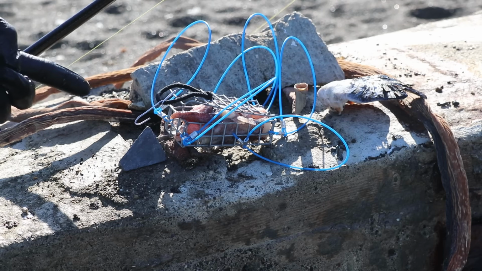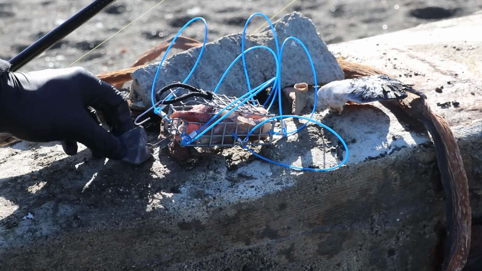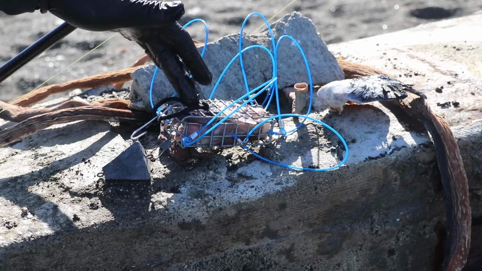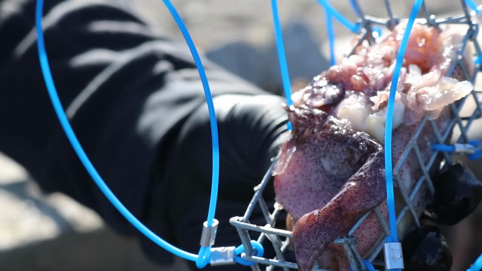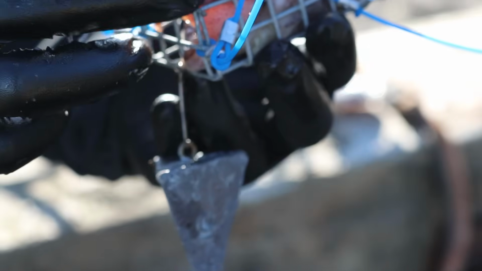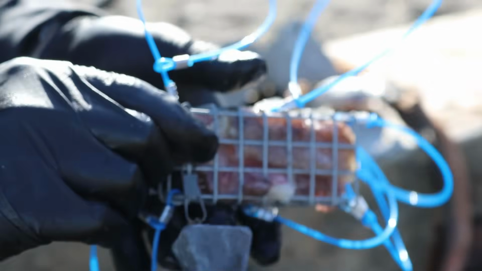So I'm gonna set up the crab snare first. 5-ounce triangle weight on here and just stuffed with a bunch of squid. I already got the squid in there. It's ready to go.